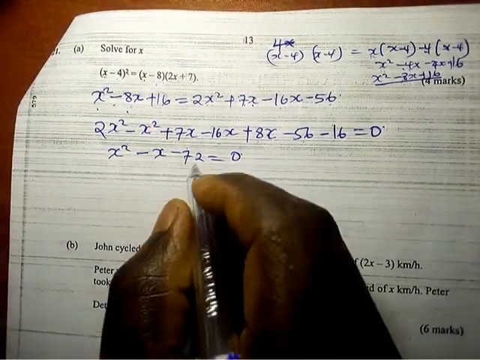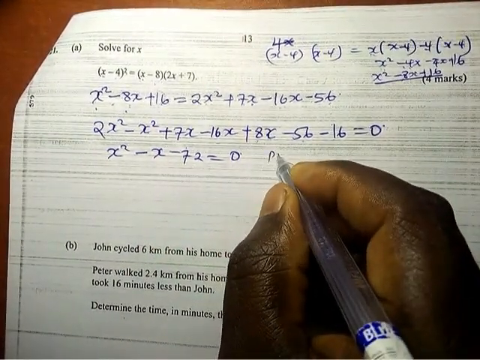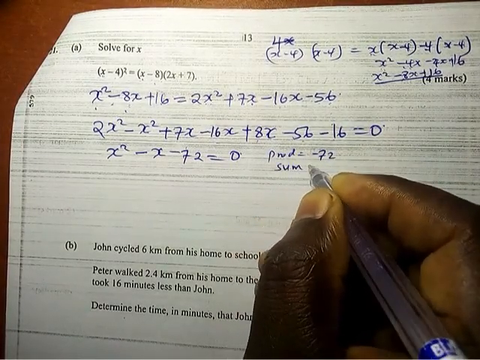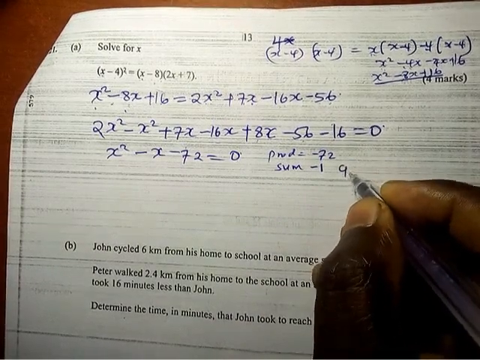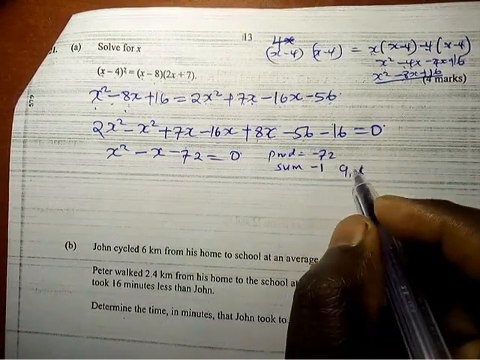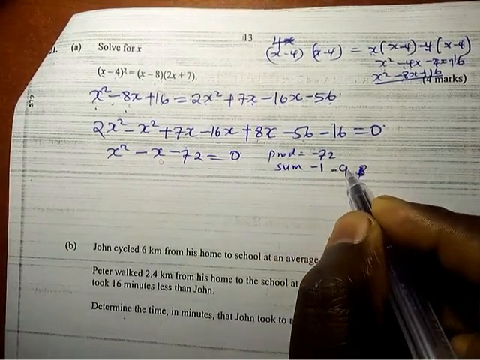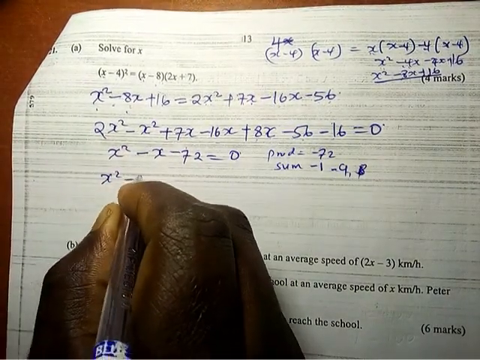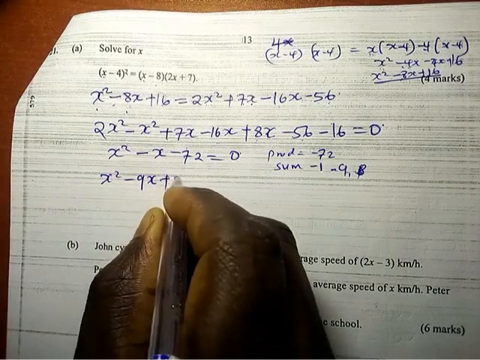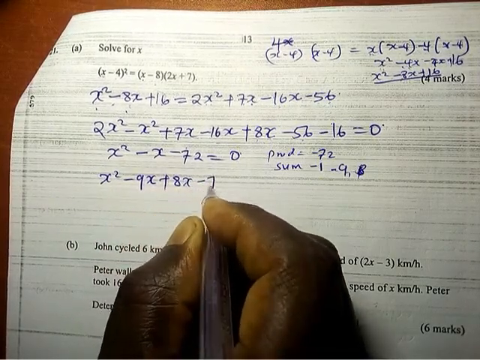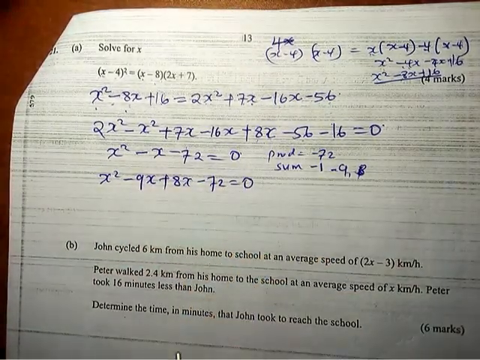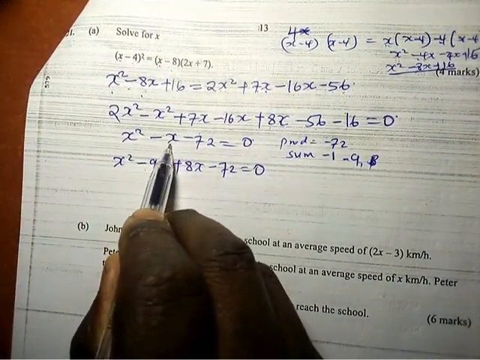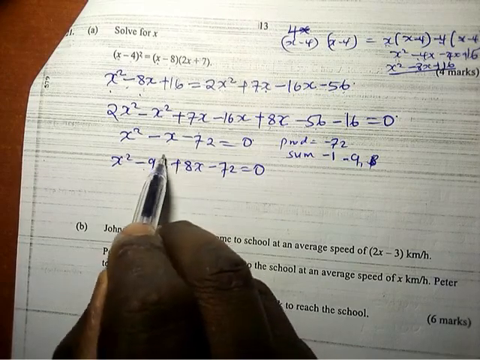Now two numbers whose product is negative 72 and sum is negative 1. The numbers are 9 and 8. But one must be negative, so 9 is going to be negative. Now we have x squared minus 9x plus 8x minus 72 equal to 0. Negative 9x plus 8x remains negative 1x. Yes, so we make sure it matches.